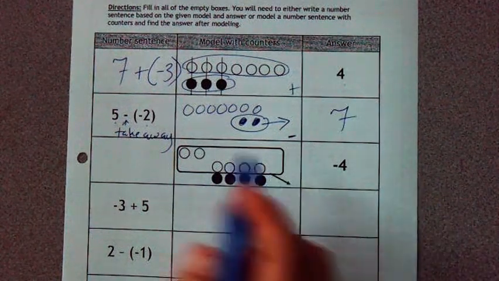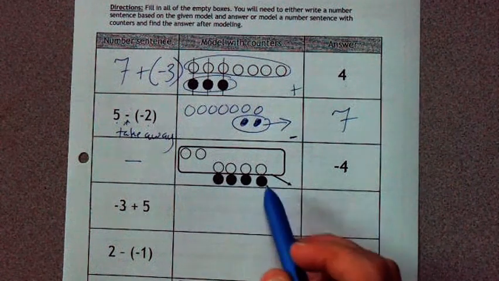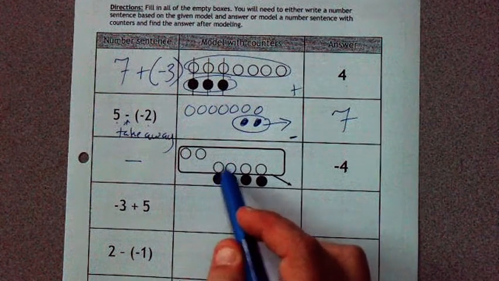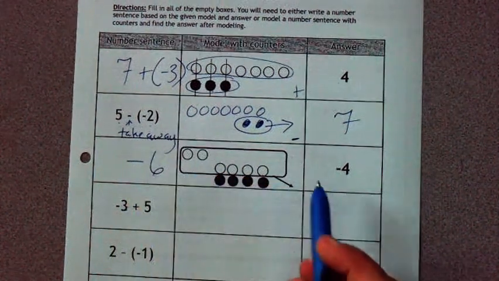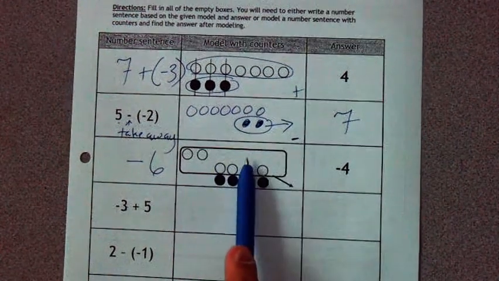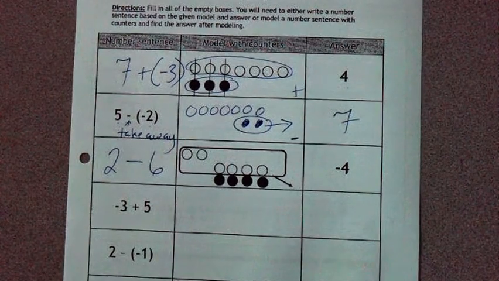Number 3, this looks like a subtraction problem. And in the end, we're going to be left with -4. How many were subtracted? 1, 2, 3, 4, 5, 6, positive 6. And how many did we start with? Well, if we take out these 0 pairs, we started with the number 2. So 2 minus 6 is -4.